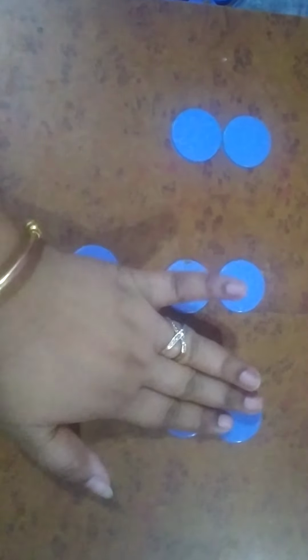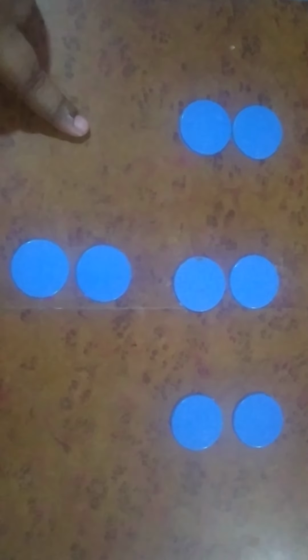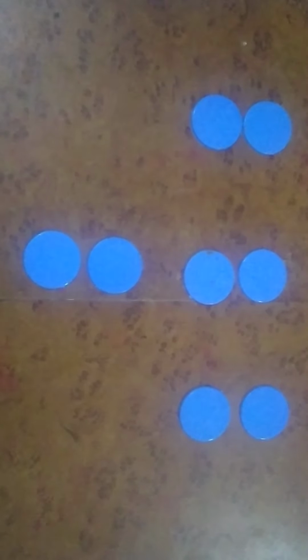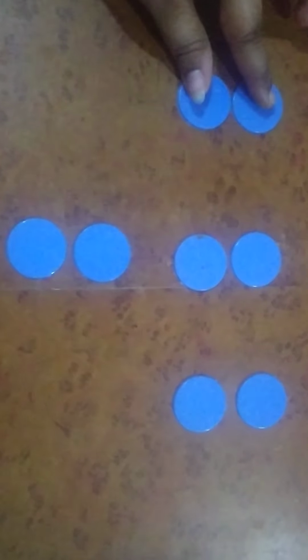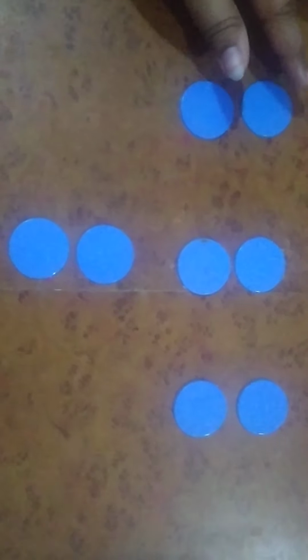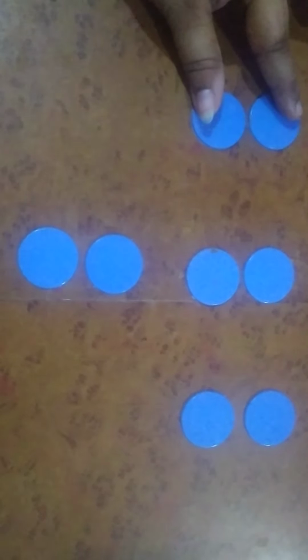Now these are the counters that I'm using to teach the children. This is called the visual aid. Why? Because the child will be visualizing the concept using these. If you don't have discs, you can use anything. You can use erasers, sharpeners or anything which is available. Even buttons will do. Any number of things which you have, you can use to visualize learning. Over here I'm using the counters. So I have made 4 groups of 2.